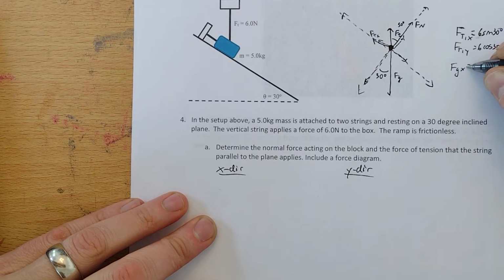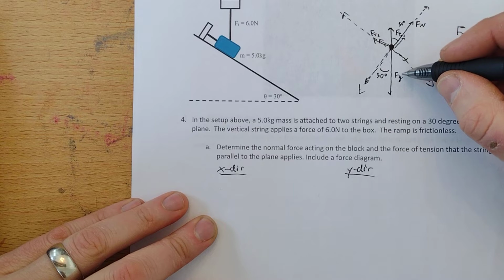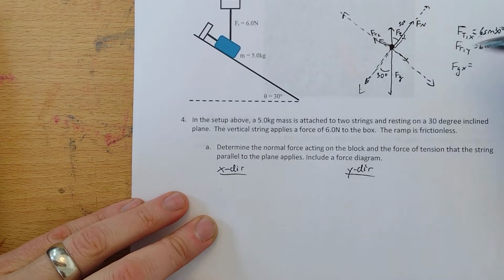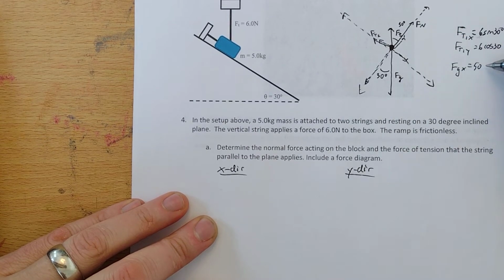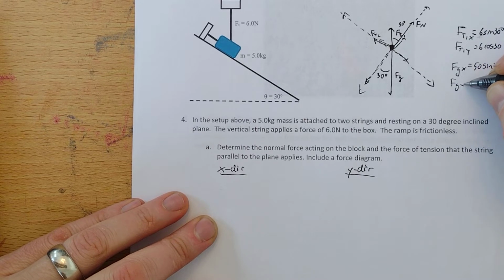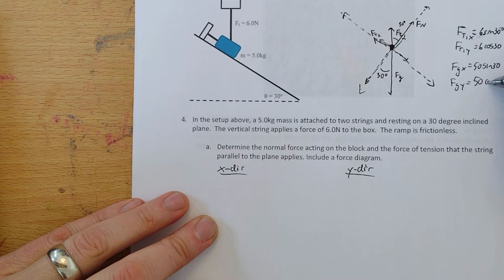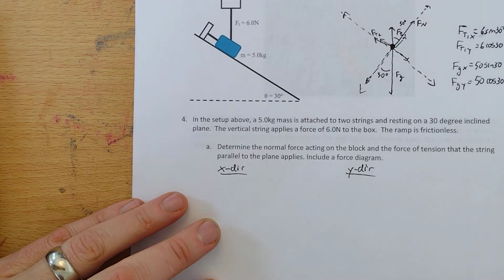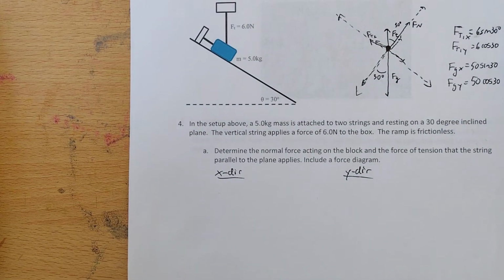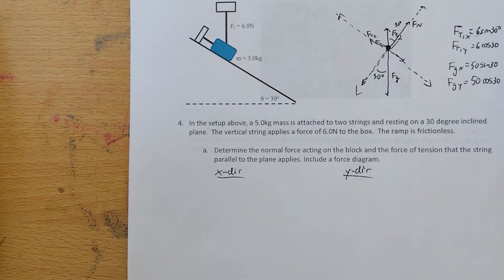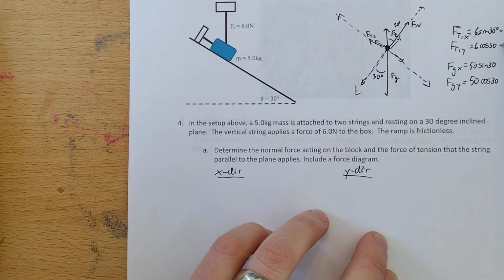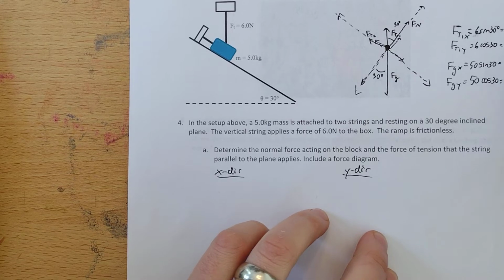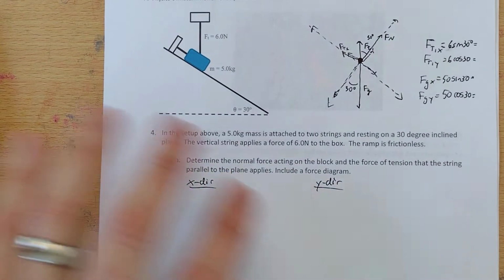FGX is going to be, alright, so this is 5 kilograms, so it's 50 times the sine of 30. FGY is 50 times the cos of 30. Alright, I could find all these numbers if I wanted to. I will eventually, so I guess I can go ahead and just do that now.